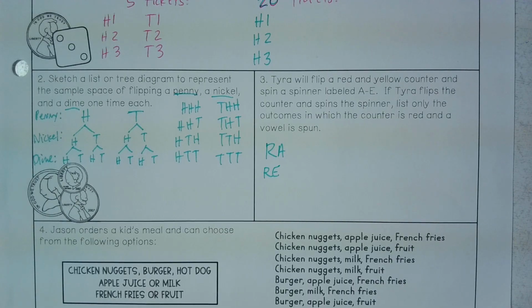If I flipped the red and yellow coin and got yellow, or got A, B, C, or D. B, C, and D are the consonants. I didn't know I could choose, like the R. That's fine. I just listed it because it said literally list, but a tree is fine. Any questions or confusions? Alright, number 4.